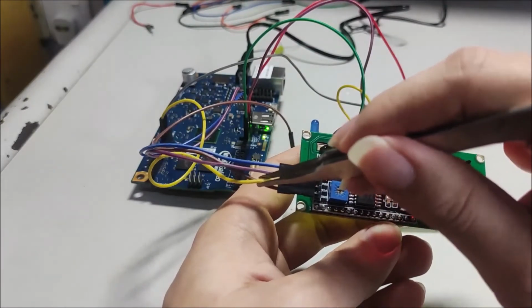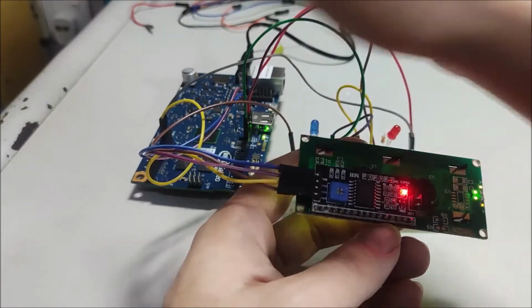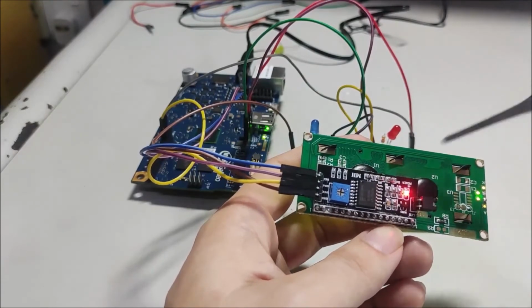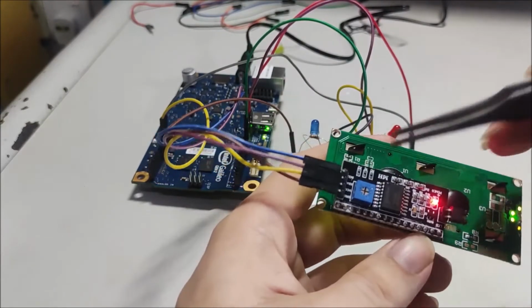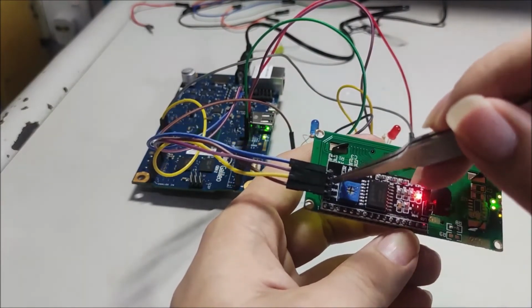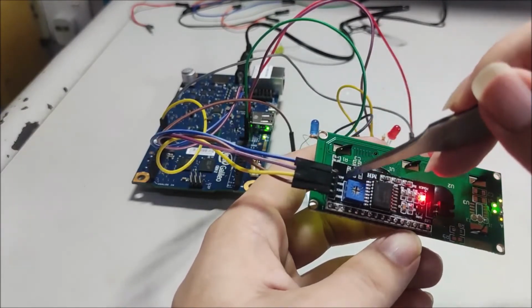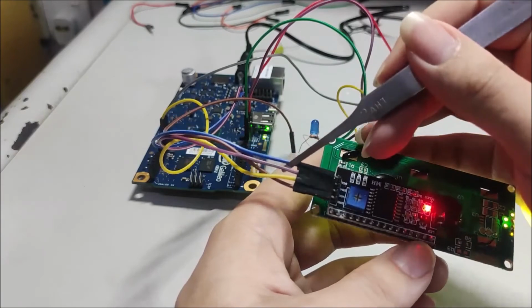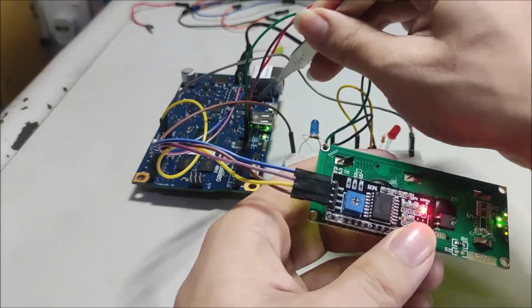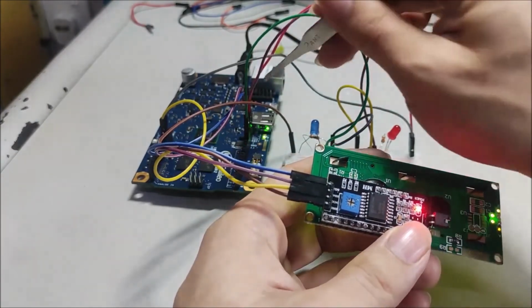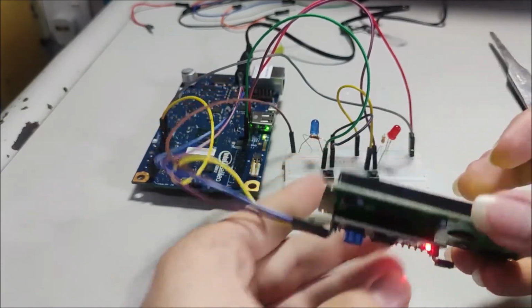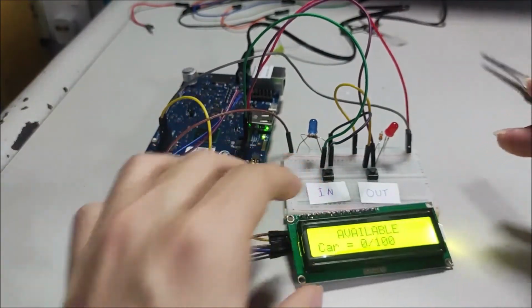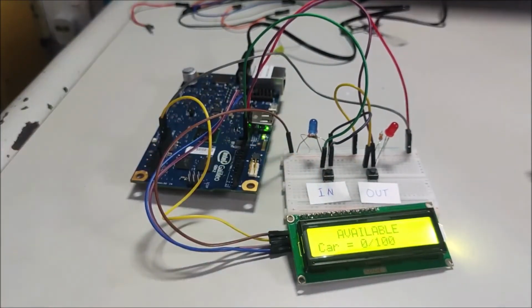For this case, VCC we have to use 5 volt in order to light up our LCD screen. This is SDA, which is serial data, and SCL is serial clock. These two pins we connected to the SDA and SCL on our Intel Galileo platform. So basically this is all about our circuit connection.